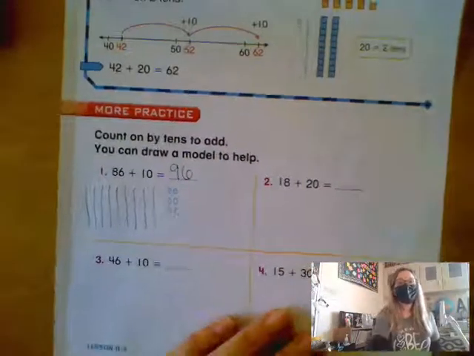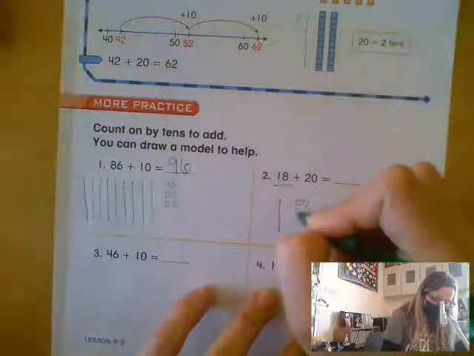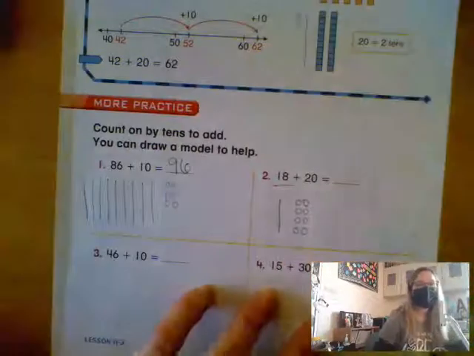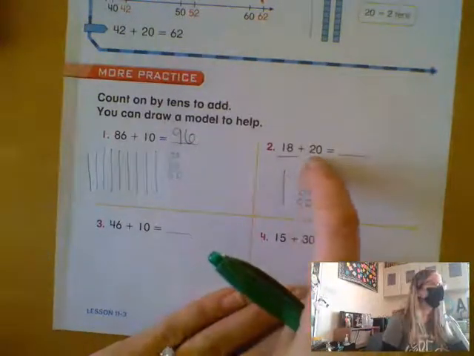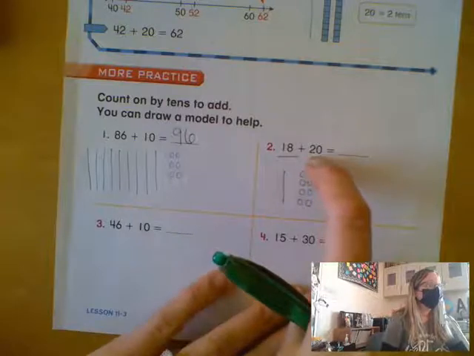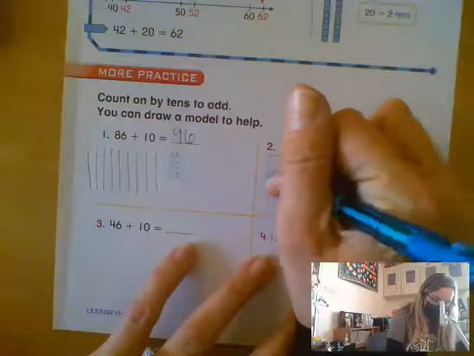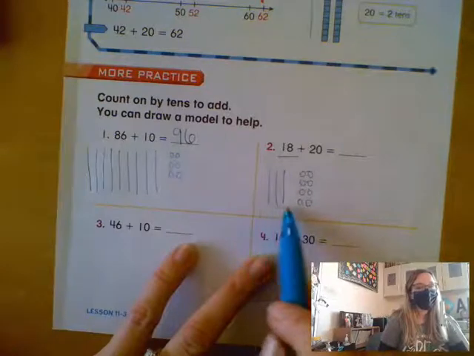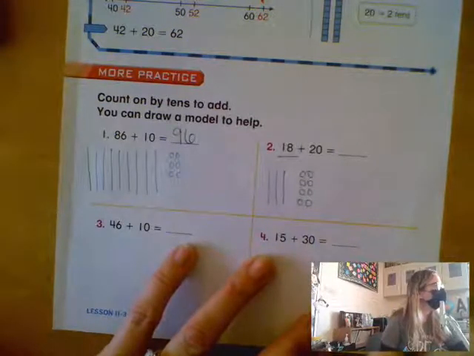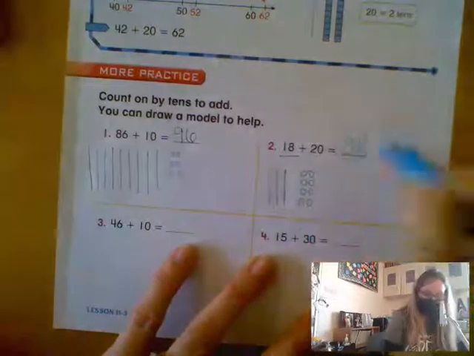Okay? Right now, everybody draw 1 10 and 8 ones. Do it in your paper right now. Now, Landon, how many tens am I adding? 20 is how many tens? 2 tens. So everybody draw in 2 more tens. 1, 2. Mateo, how many tens do I have now? 3. 3 tens. And how many ones do I have? 8. My ones didn't change.